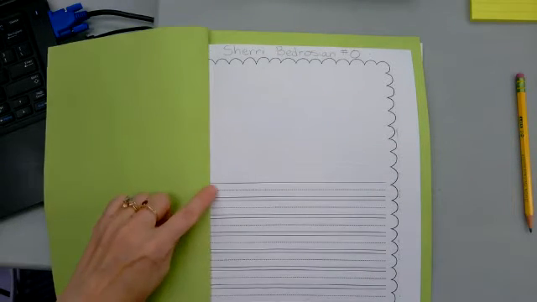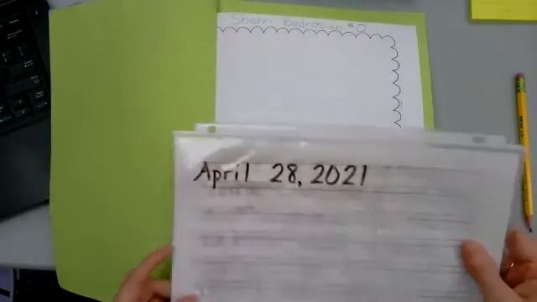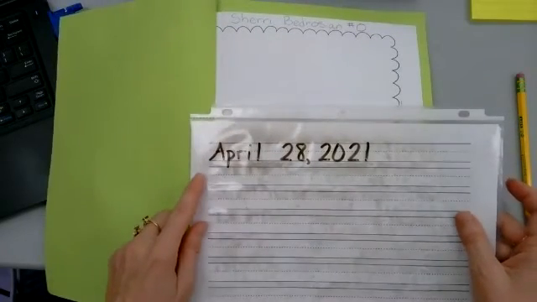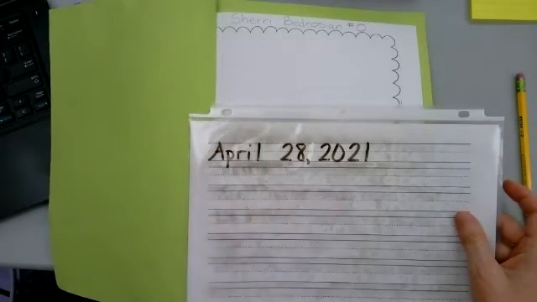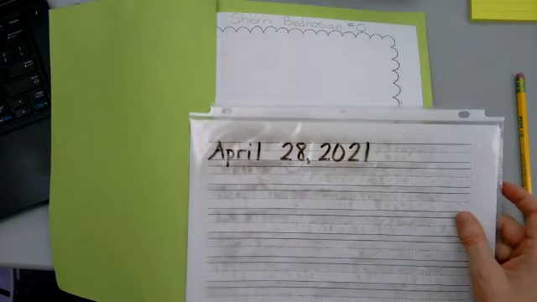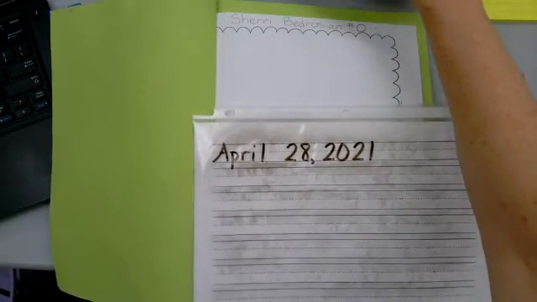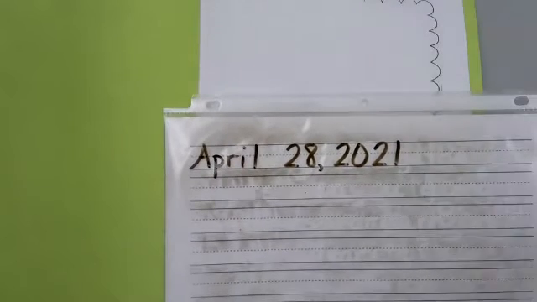Then on the first line, I want you to write today's date. So today is April the 28th, 2021. Let's remember to touch our lines correctly, okay, as we form our letters and numbers on the first line. Go ahead and continue writing.